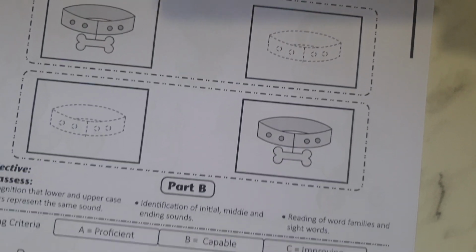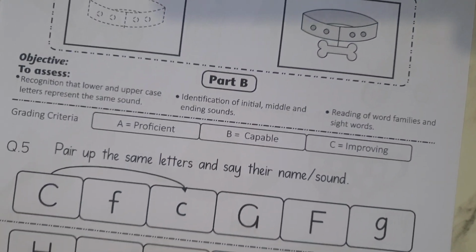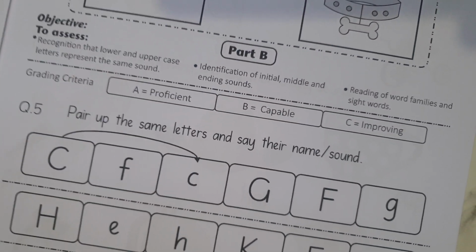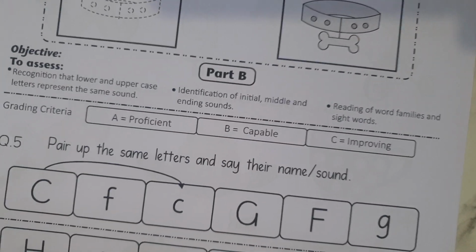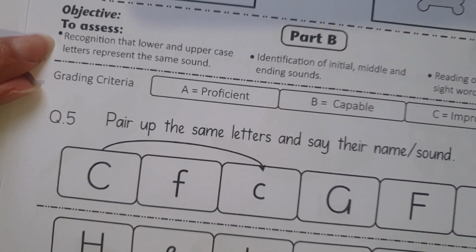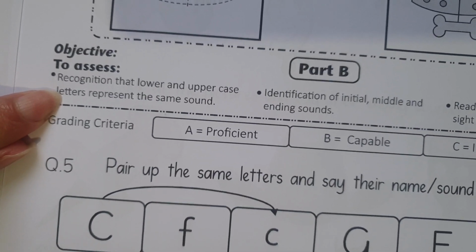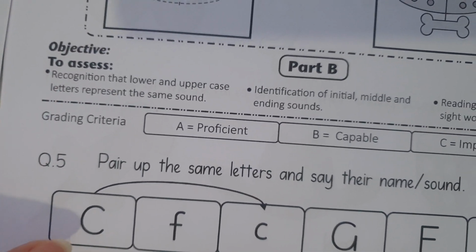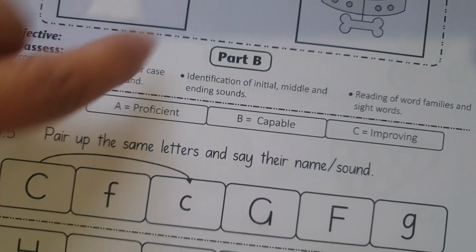Part B is for reading, and here in nursery, now we are teaching them capital letters and small letters at the same time, so lower and uppercase at the same time. So what are the objectives? Recognition that lower and uppercase letters represent the same sound, so that they know that this and this is the same and they represent the same sound, k.